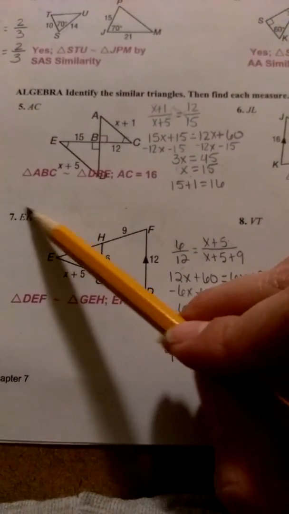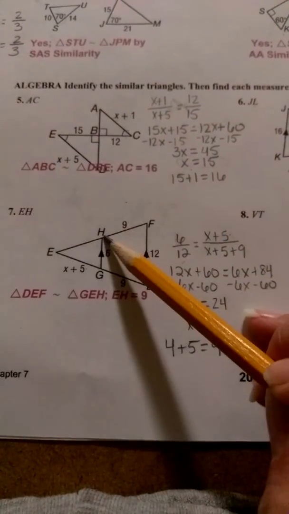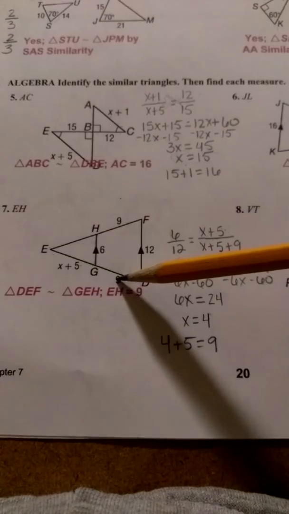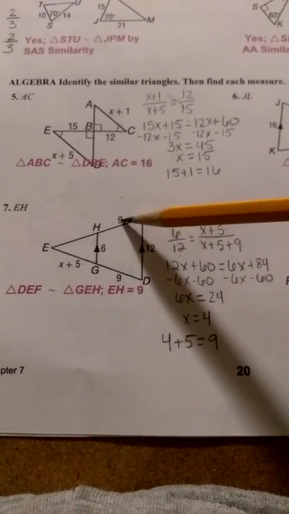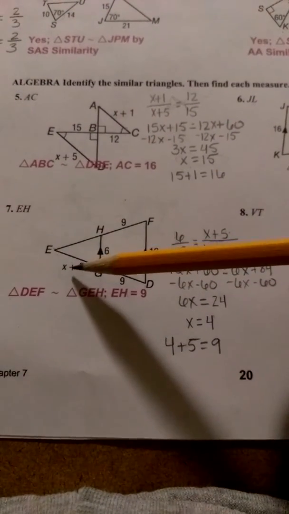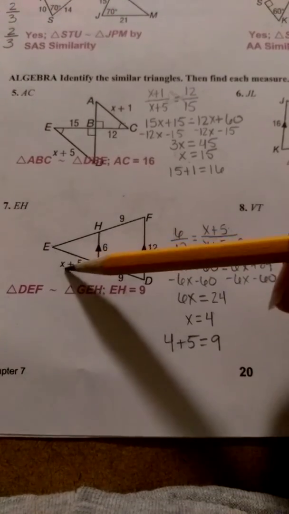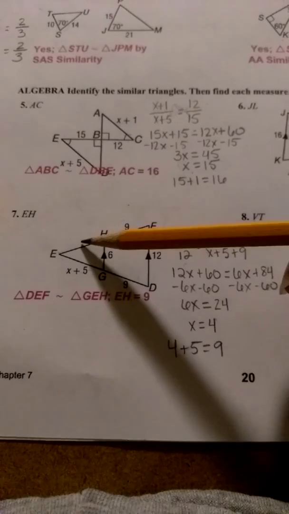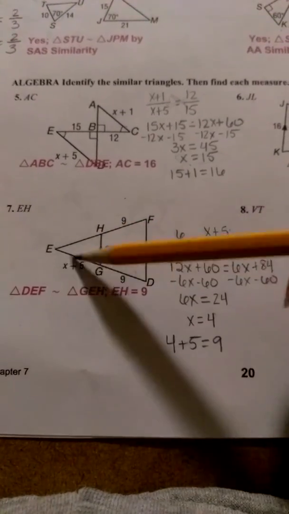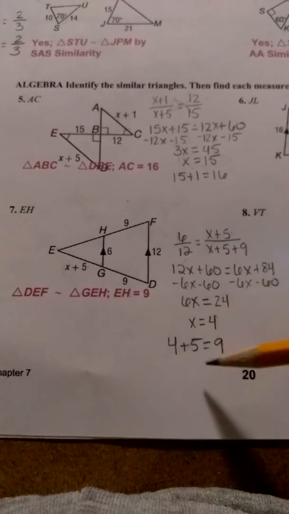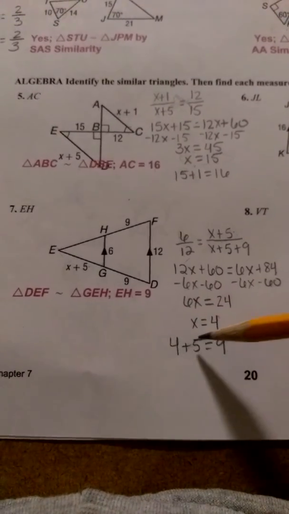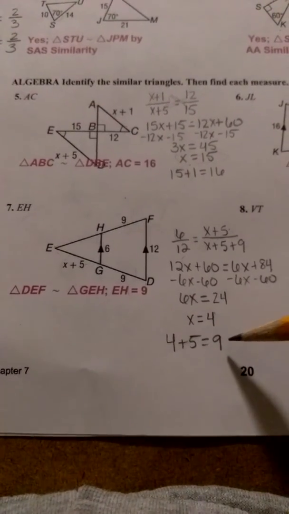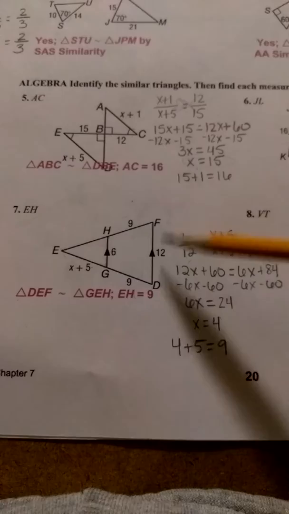You're looking for measurement EH. We know then that because this is 9 and this is 9, then since this is x plus 5, this also has to equal x plus 5. So then I just substitute in my x for this problem here. So 4 plus 5 is equal to 9. And then similarity statement again, move in the same direction.